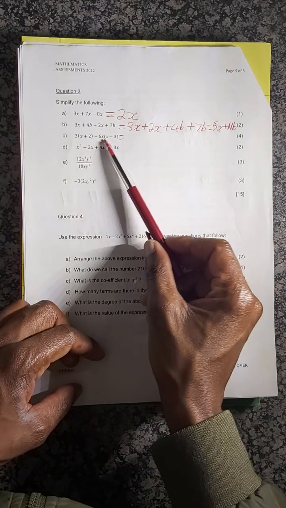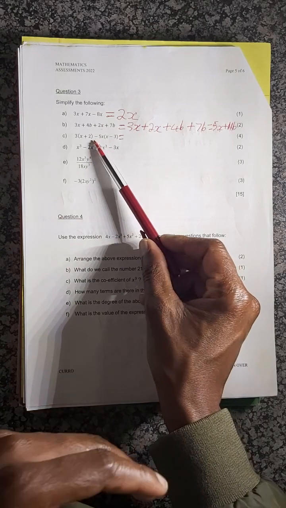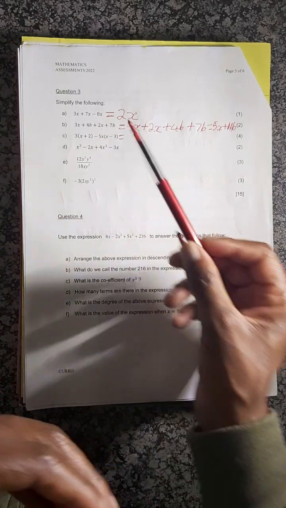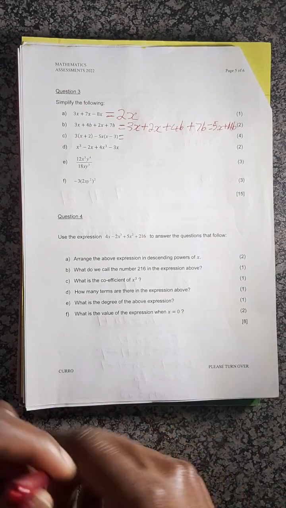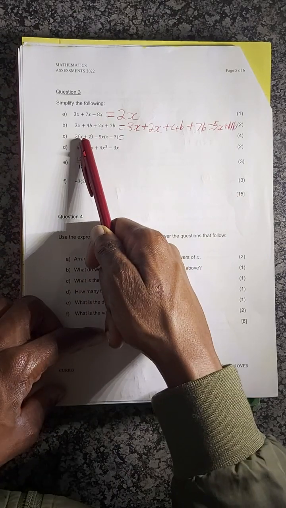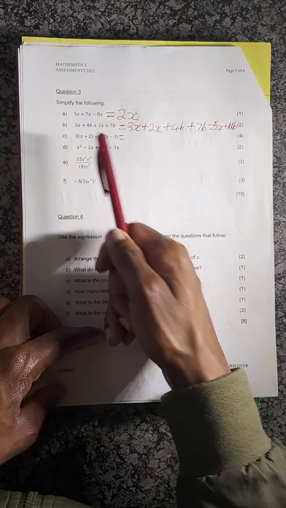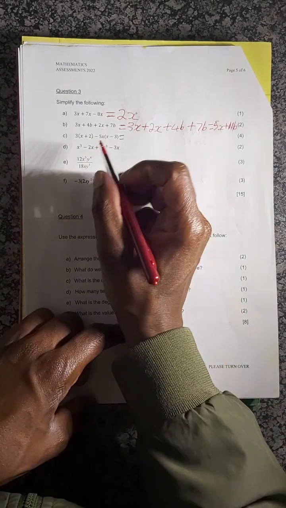So the first mission is to follow BODMAS, and BODMAS says we have to deal with the brackets first. How do we deal with the brackets? We start by telling ourselves that bracket means multiplication, and then after that we'll take whatever is outside the bracket and multiply it with what's inside the bracket. Get it? Okay, let's go.